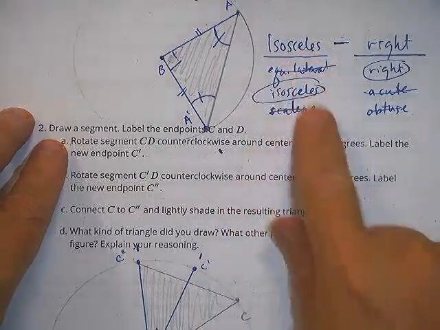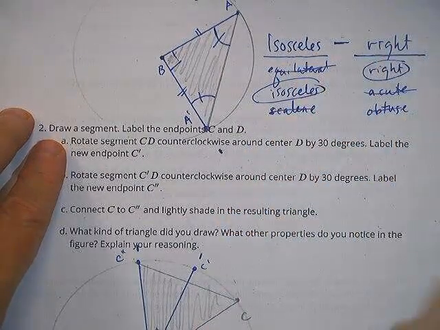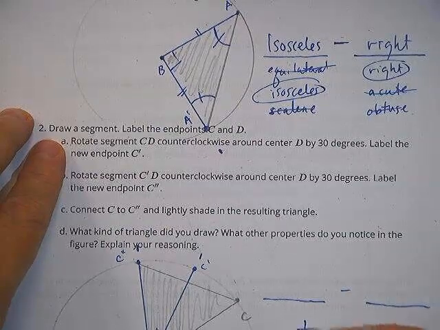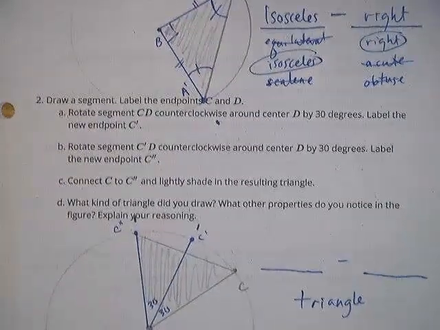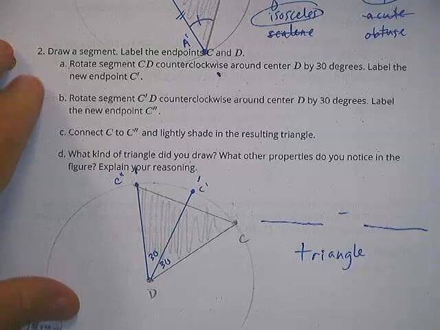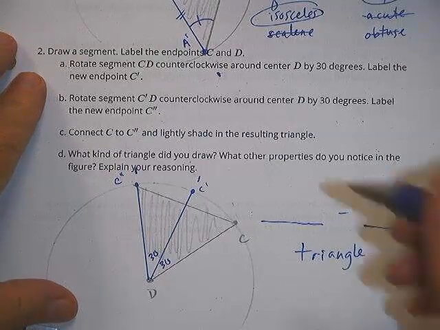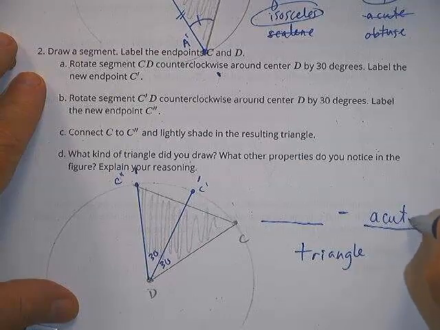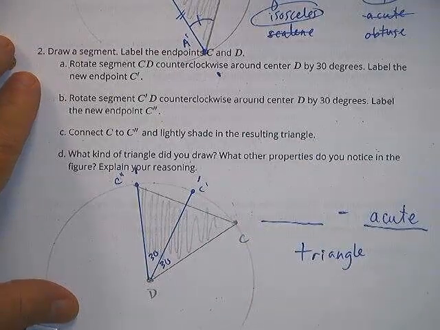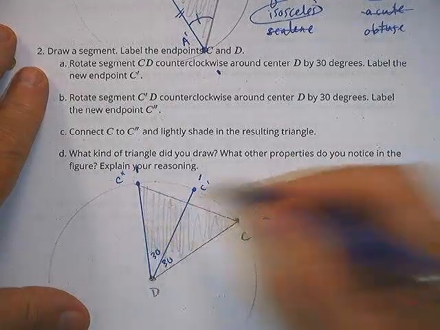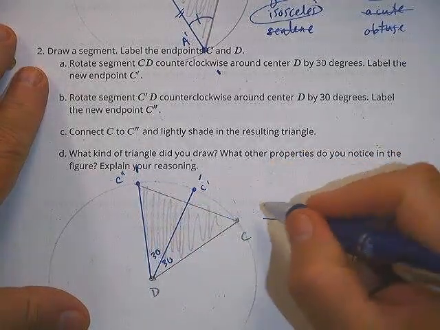So again, we're going to do the same exercise as we did in problem number 1. We know both of its names. So hopefully you decided that this is an acute triangle. All the angles are definitely less than a right angle. And the triangle actually is, I'm sorry, equilateral.